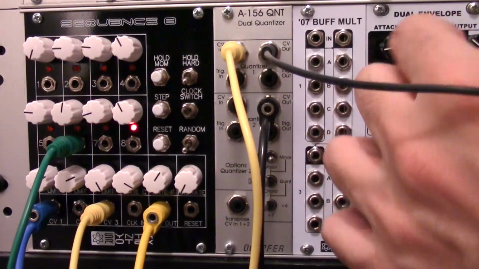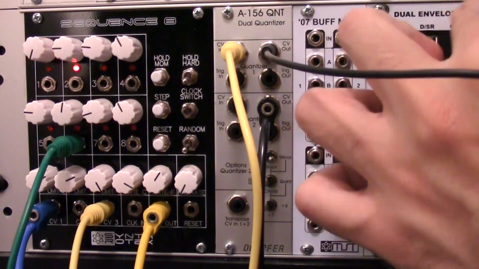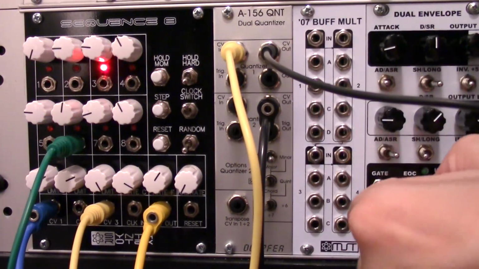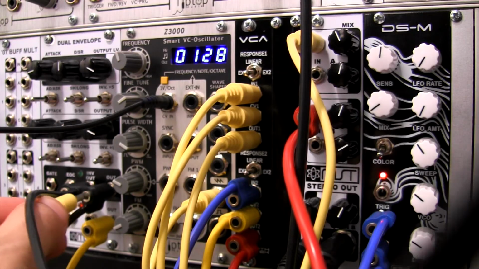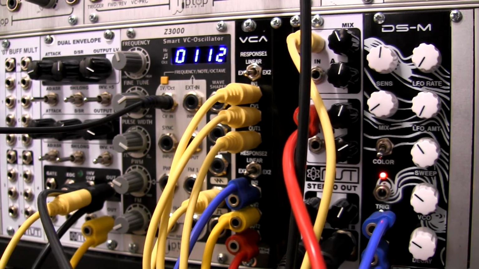All right. So let me bring the output level back up, and let me take out the inverted out, and then patch back into regular envelope.